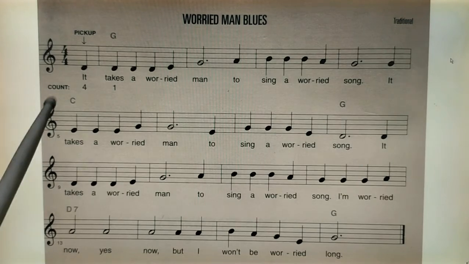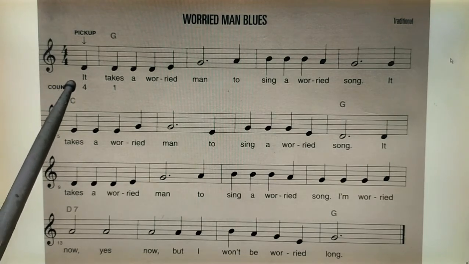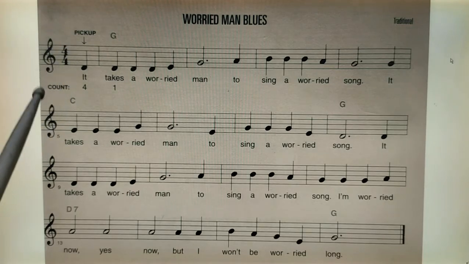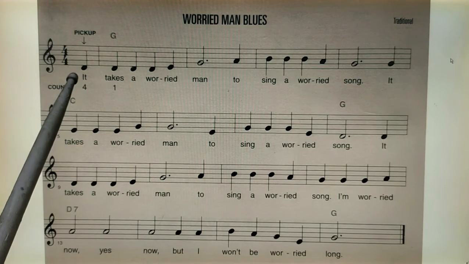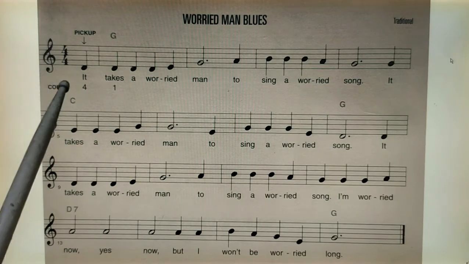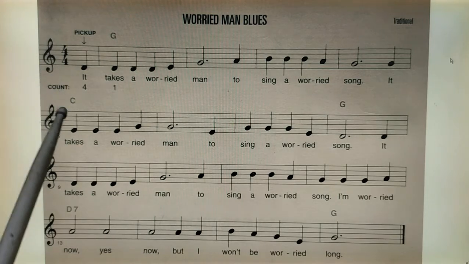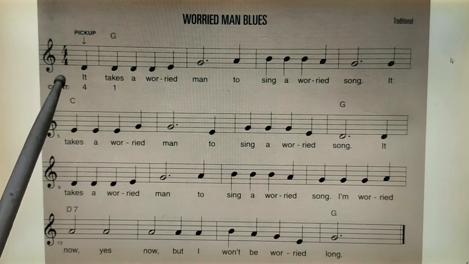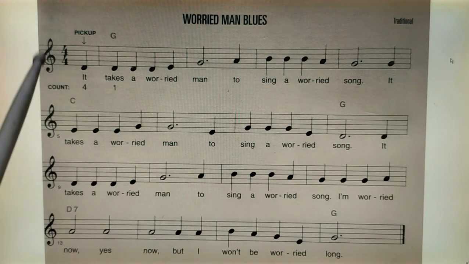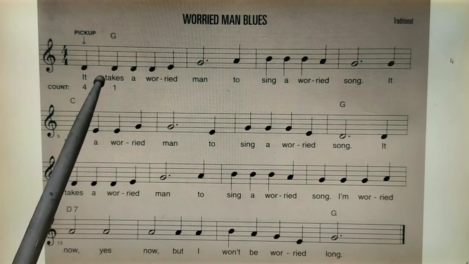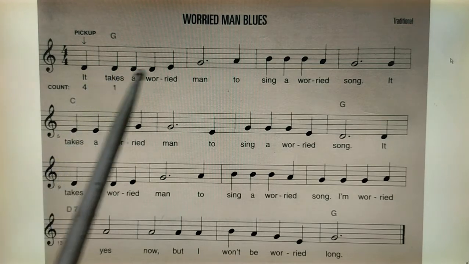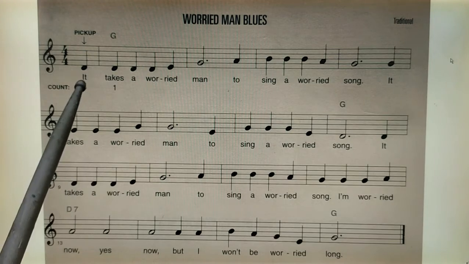Along with that, they are also introducing a new technique which is called using a pickup note. The song is starting using a pickup note. Earlier what we practiced, if the time signature is 4/4, we'll count 1, 2, 3, 4, and on the next bar, beginning first bar, count number 1, we'll start the song. But here it is not like that.